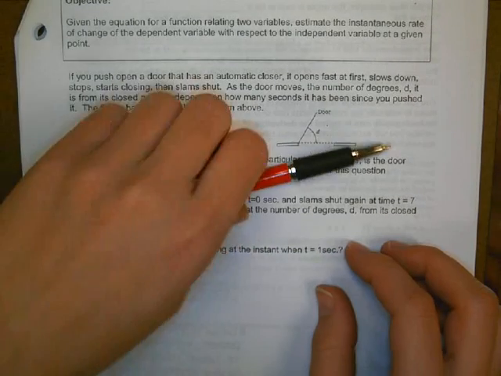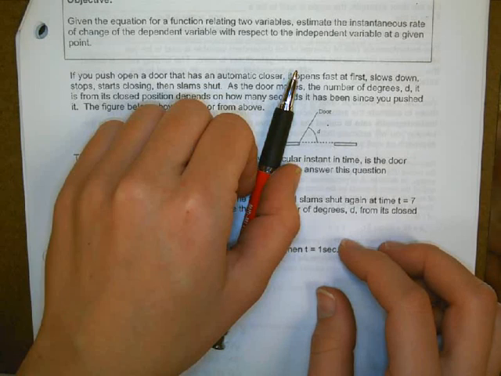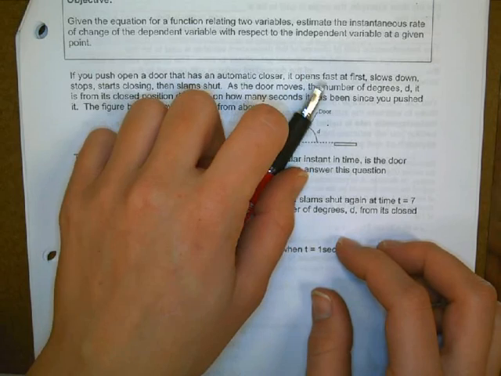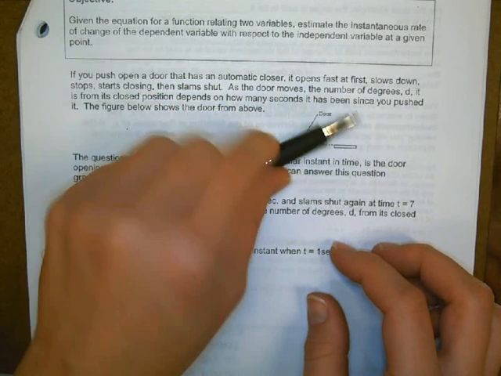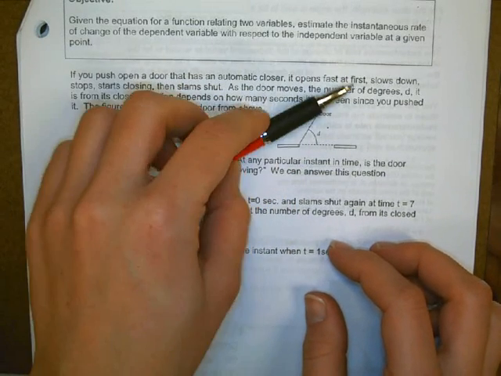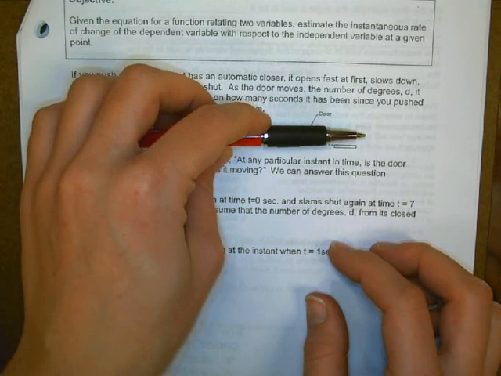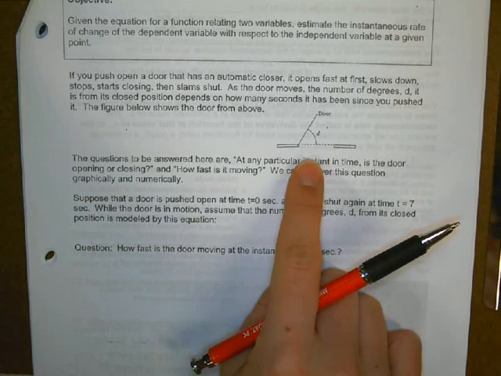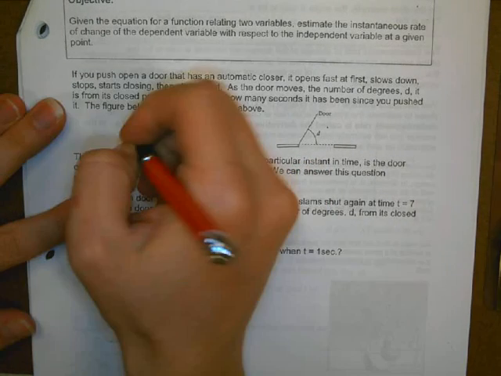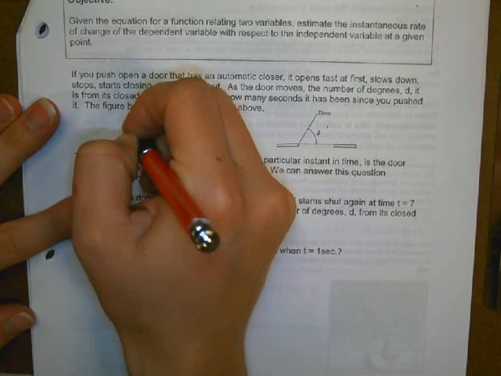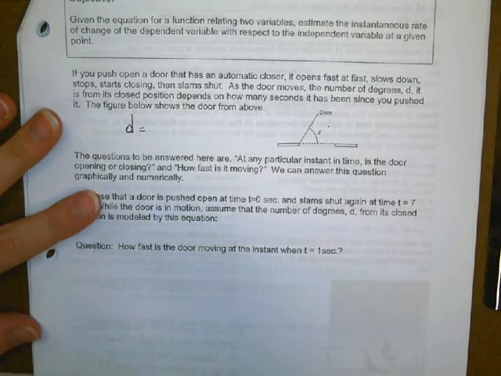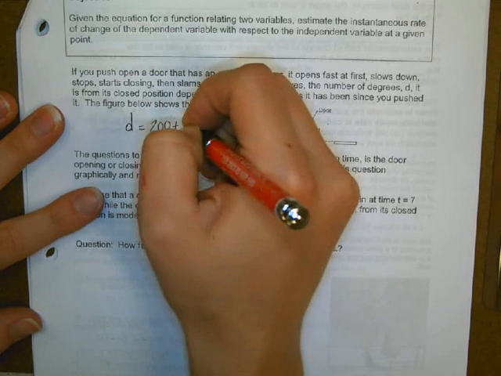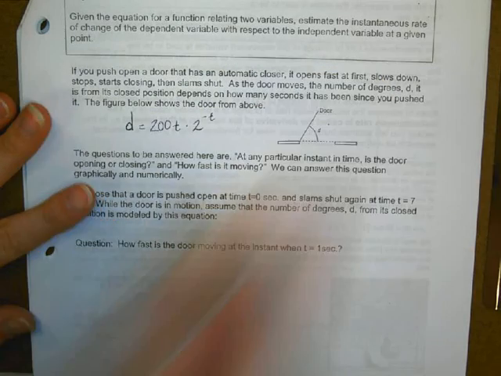And as we talked about, as you push the door open, it's going to open really, really fast. And then at some point it's going to stop, and then it's going to start to close. And with an automatic closer, it always closes more slowly than how you opened it. And then at some point it probably stops and then closes and slams shut. Okay, so the figure below shows the door from above. And the equation, in this case, that's going to represent the degrees in terms of time, is d equals 200 times t times 2 to the negative t.